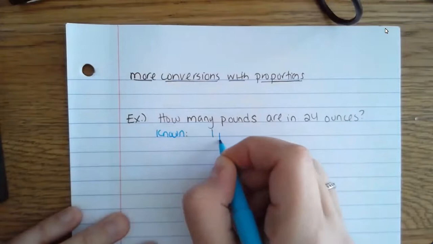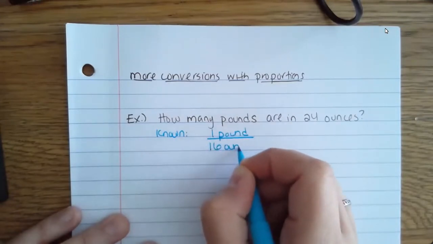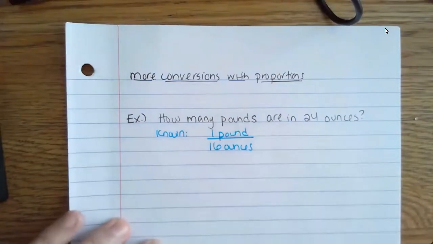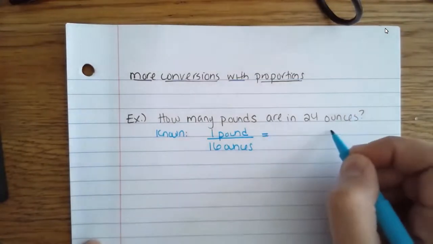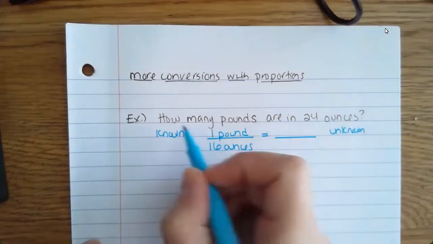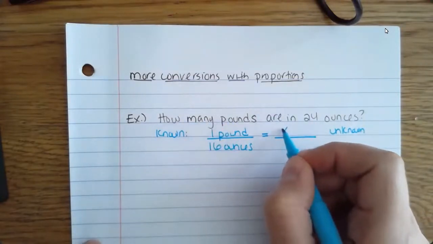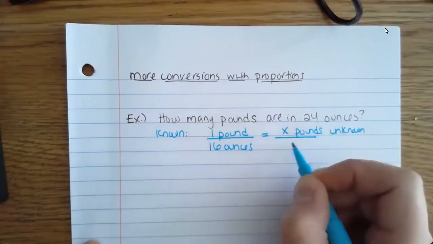So we do know that 1 pound is the same thing as 16 ounces. Typically with proportions, we set up the known on one side. It doesn't really matter if it's on the left or the right. Your book tends to like the left side. And then on the other side, you have your unknown setup. So we don't know how many pounds. That's going to be our X. But we do know the ounces.